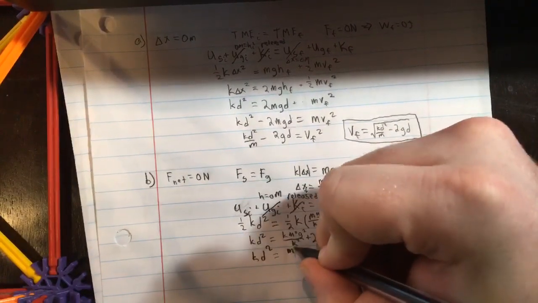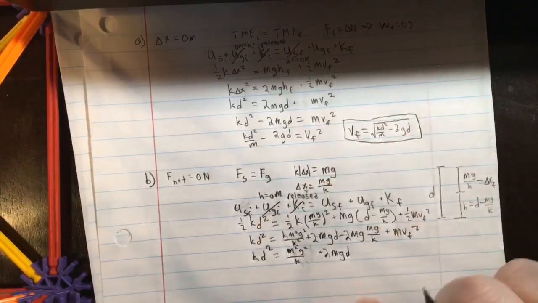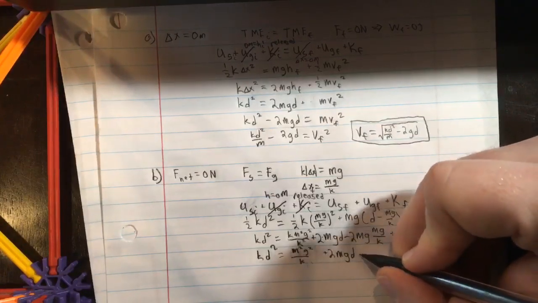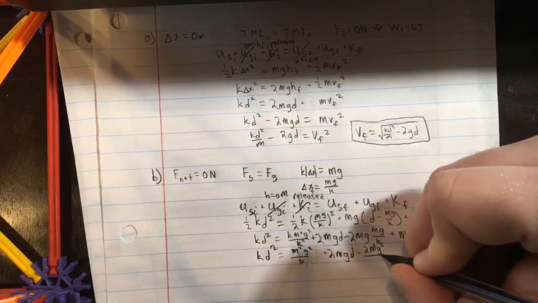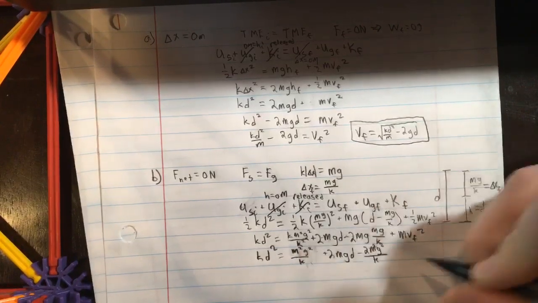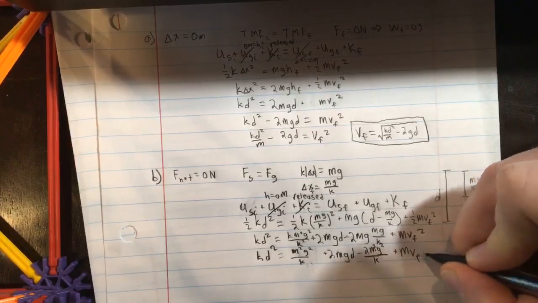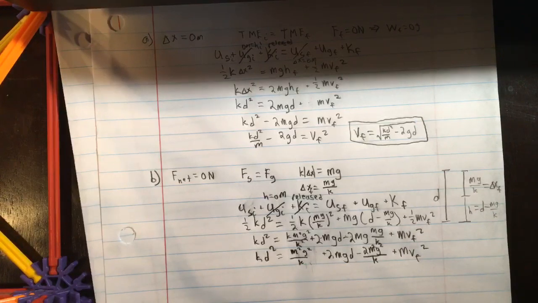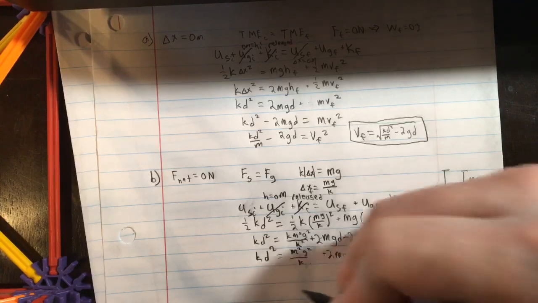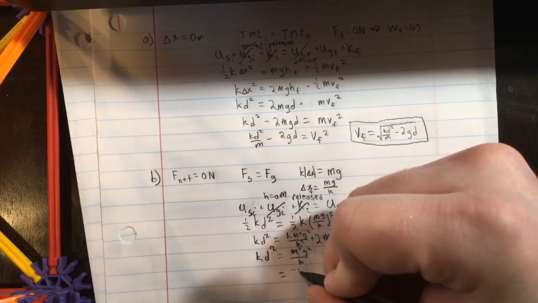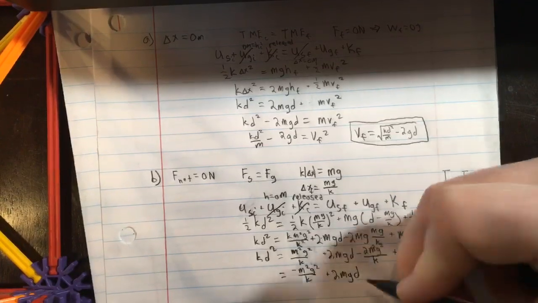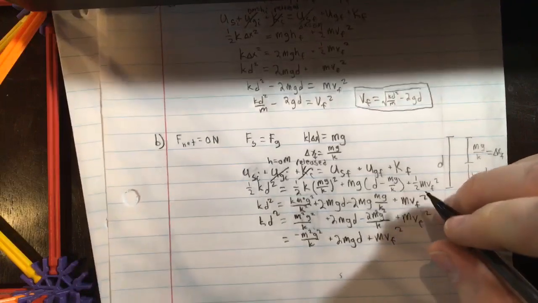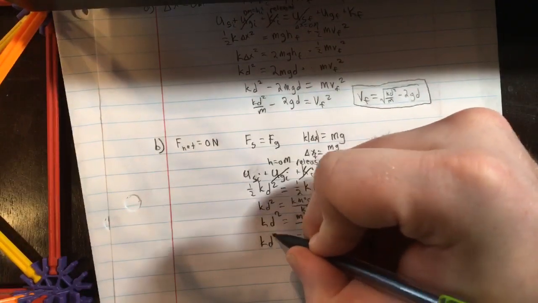Spring constant squared, so I have mass squared times acceleration due to gravity squared divided by spring constant, plus 2 mass times acceleration due to gravity times distance the spring is compressed, minus 2 mass times acceleration due to gravity, mass squared, acceleration due to gravity squared, divided by a spring constant, plus mass times final speed squared. All right, so I can do 1 m squared g squared over k minus 2 m squared g squared over k. So that would be minus m squared g squared divided by a spring constant, plus mass times final speed squared is all equal to our spring constant times distance squared.